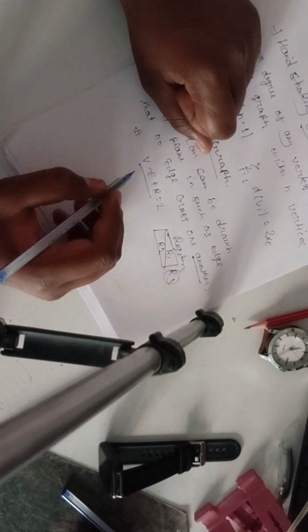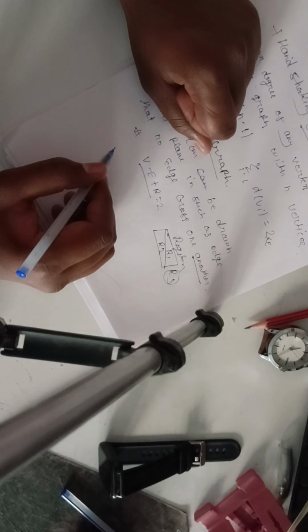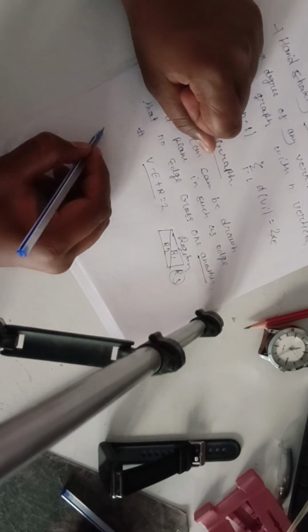Now a spanning tree is a skeleton of a graph that connects every dot using the fewest possible lines. Okay, so you all know this.